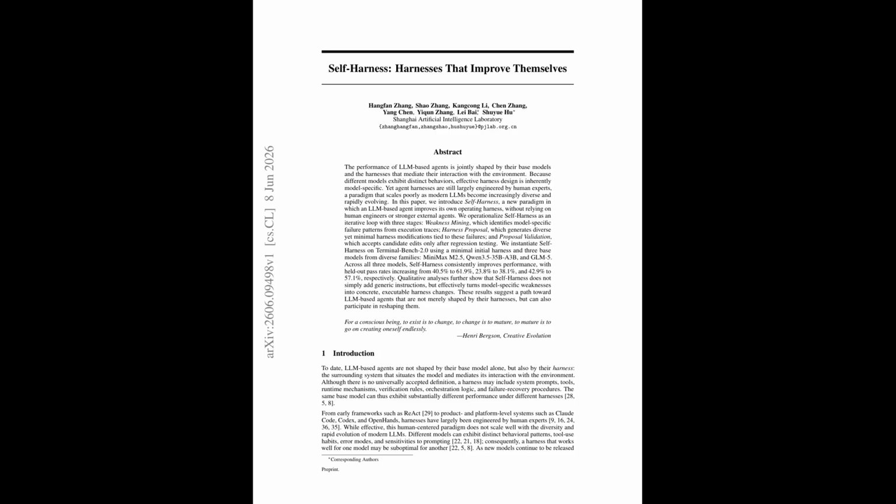So how does this connect to large-scale recommendation systems serving hundreds of millions of users? The most direct mapping is to the orchestration layer around LLM-based ranking, query rewriting, or conversational recommendation agents. Production systems running multiple models, say a smaller distilled model for retrieval and a larger one for re-ranking, currently have hand-tuned prompts, tool use policies, and fallback logic per model. Self-harness suggests an automated way to specialize these scaffolds when you swap in a new model checkpoint.